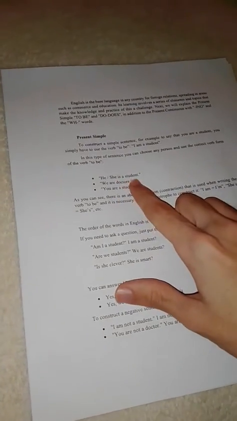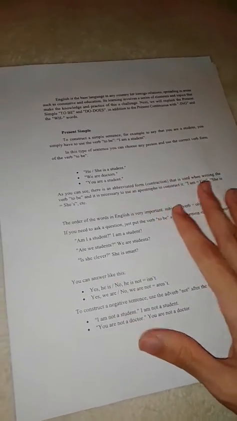Present simple. To construct a simple sentence, for example, to say that you are a student, you simply have to use the verb to be. I am a student. In this type of sentence, you can choose any person and use the correct form of the verb to be. For example, she is a student, we are doctors, you are a student.